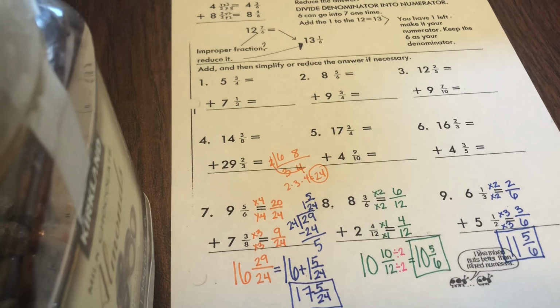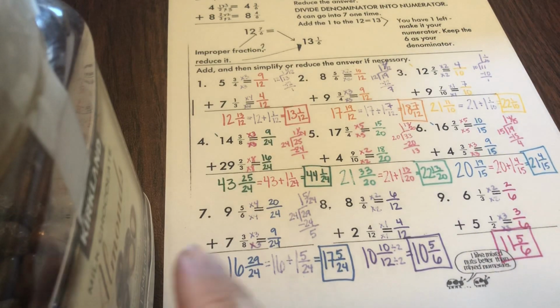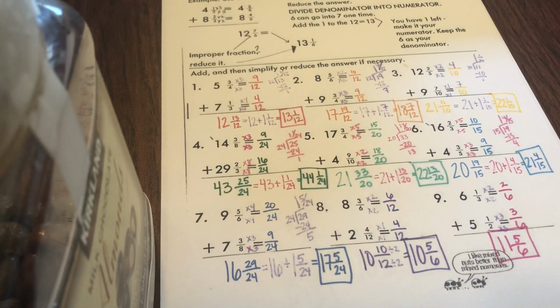Good job if you got those 3 right, because that's all the different types of things that can happen within these problems when you're adding mixed numbers. If you didn't get all those right and you want some more practice, go ahead and try the rest. And here are the answers. You can hit pause, go ahead and try them out, and then check yourself and see if you got them right. Good job at mastering yet another standard of adding mixed numbers.